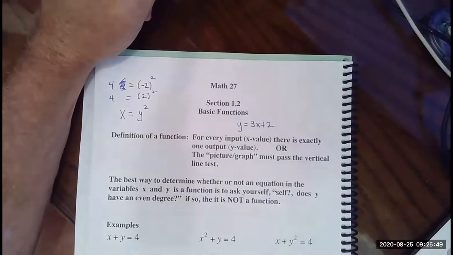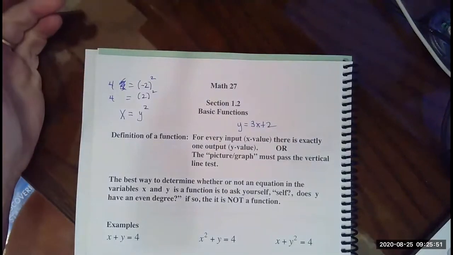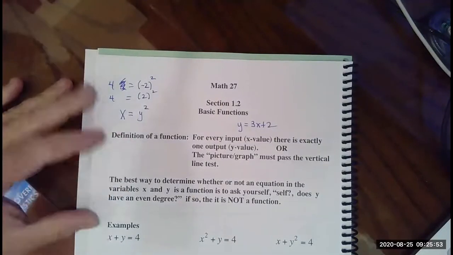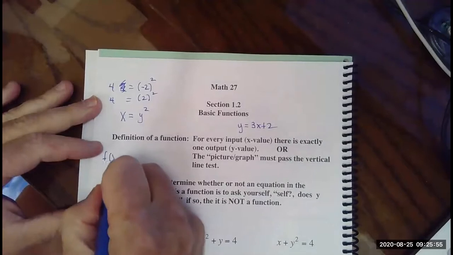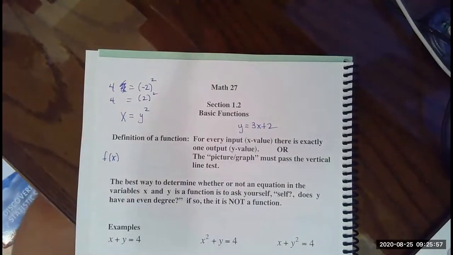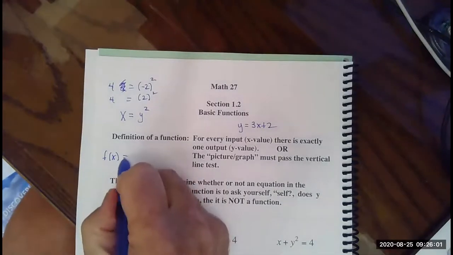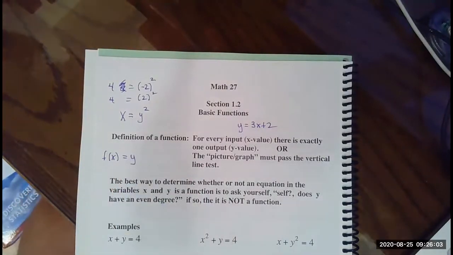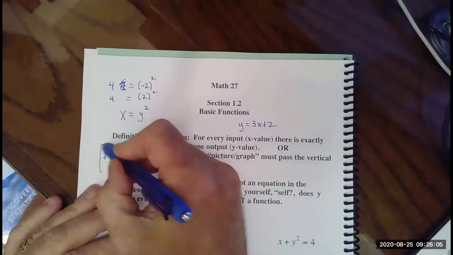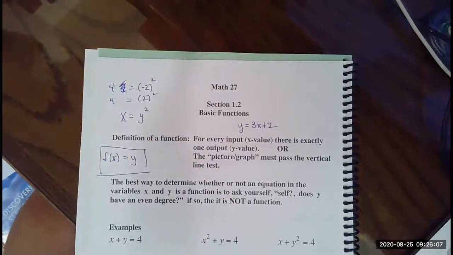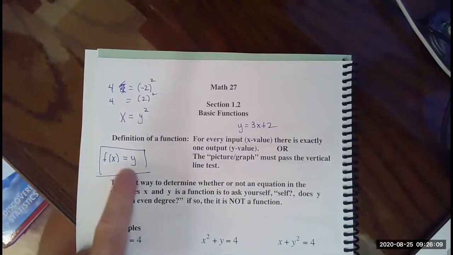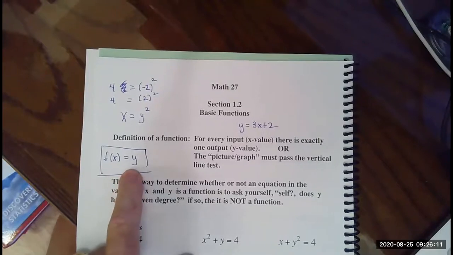That's, I don't know, call it a fancy notation. F of x, that's how we pronounce that, f of x. It's a fancy way of saying y. So if I write everything as f of x, then I know I can put it in my calculator and graph the darn thing.